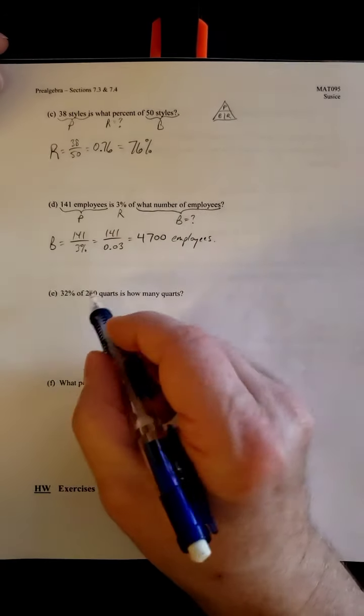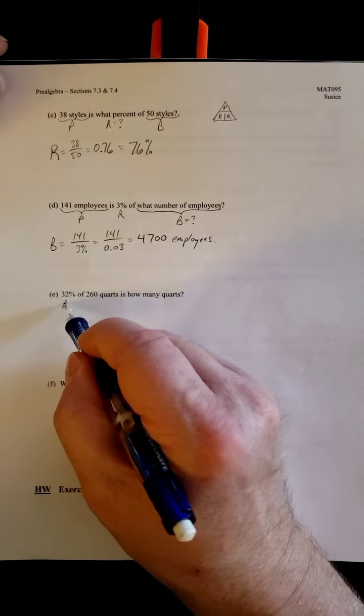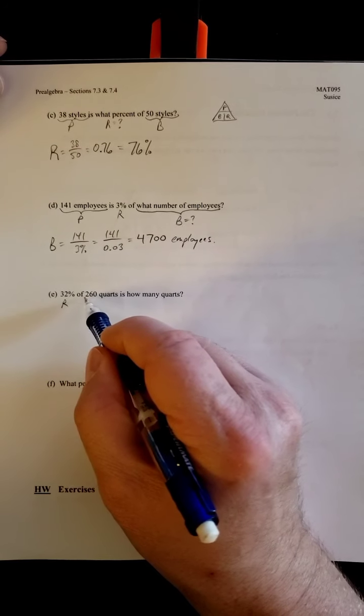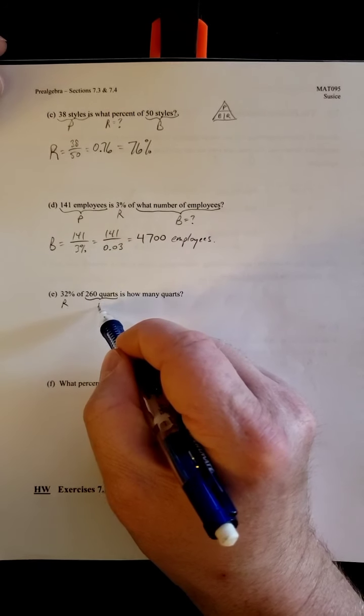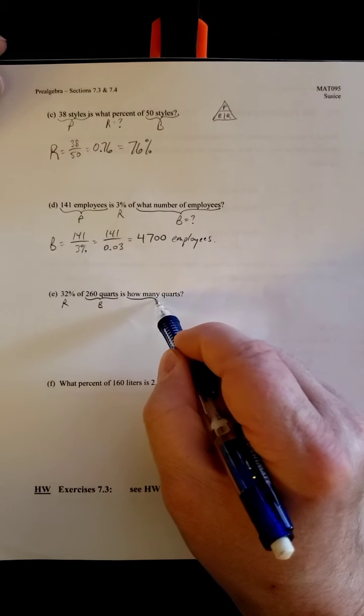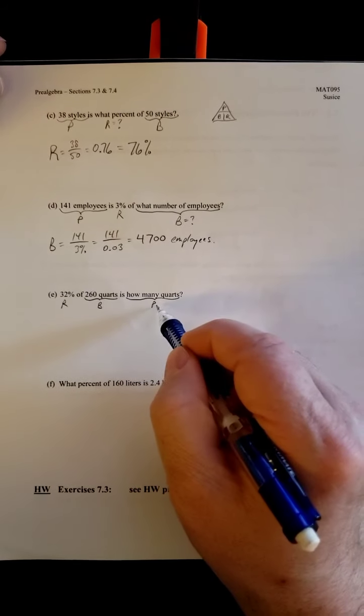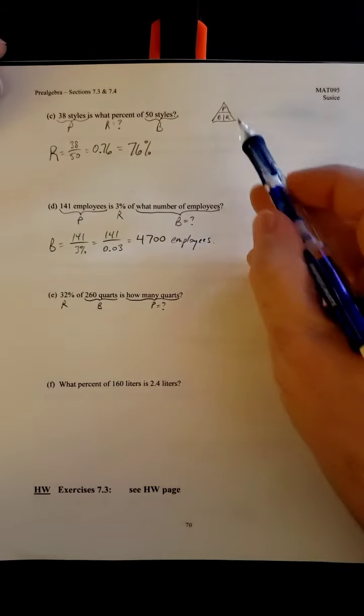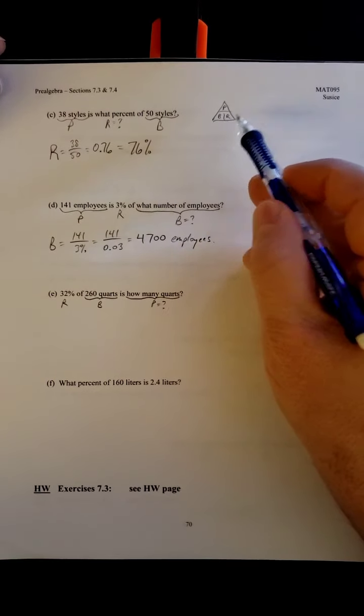So now the next one, 32 is our R of 260 quarts. So that's got to be our B. So this must be our unknown. So for P, we have to multiply base times the rate.